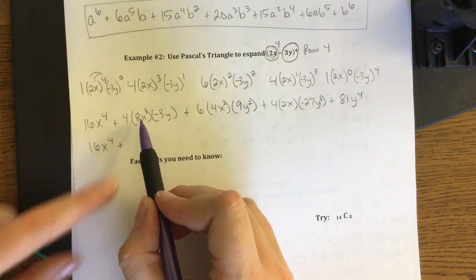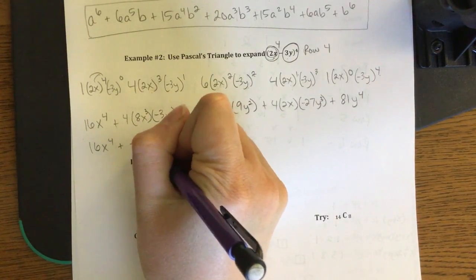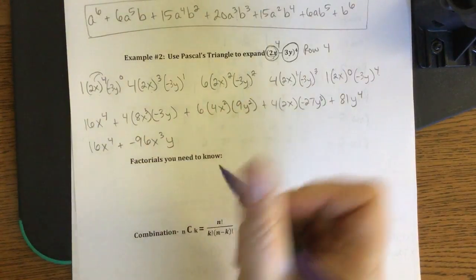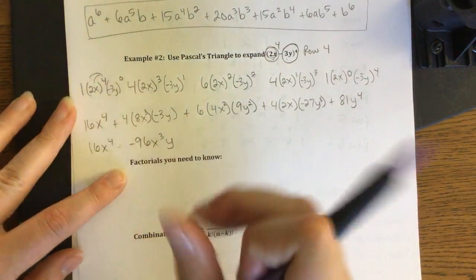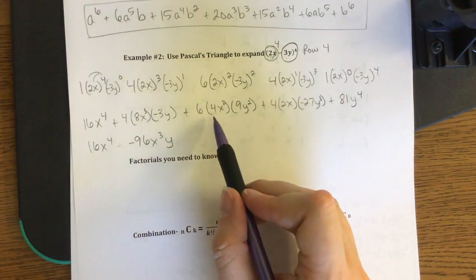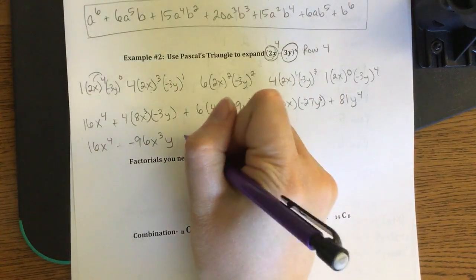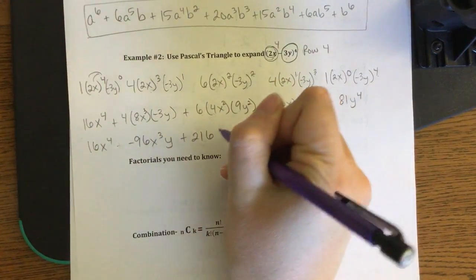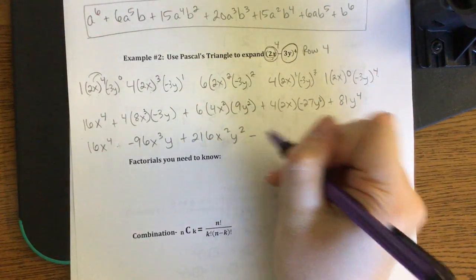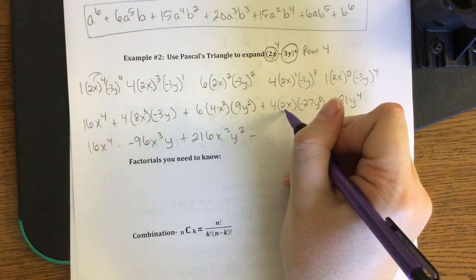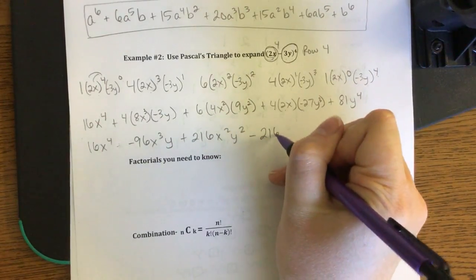So I've got 4 times 8 times negative 3 should give us negative 96. And you can go ahead and put minus there if you'd like, since that ended up being negative. And then 6 times 4 times 9, 216. 4 times 2 times negative 27 should be negative 216.